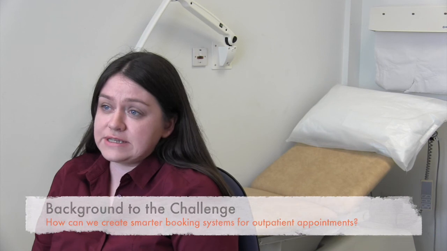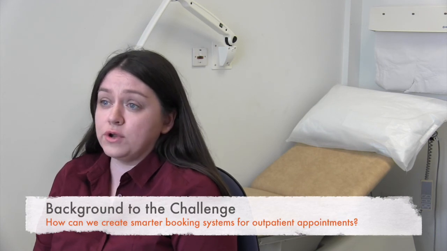The background of the challenge is very simple. You may be watching this on a tablet, on a laptop, you may be watching at 10 o'clock at night or 2 o'clock in the morning because technology allows you to do that. When it comes to booking outpatient appointments, when it comes to the interaction with the patient, we're still using paper, post and phone, which is quite inflexible and quite time consuming for patients and for staff, and we're looking to improve that in a technological era.